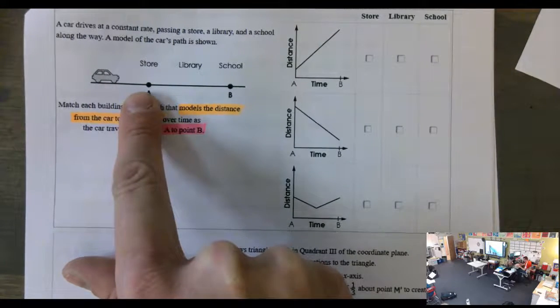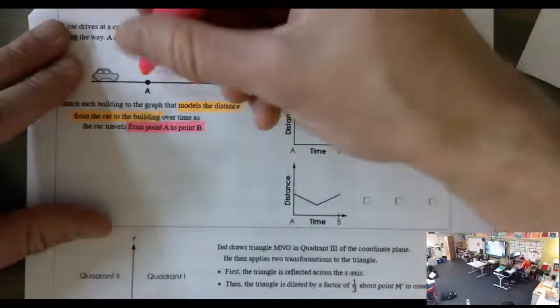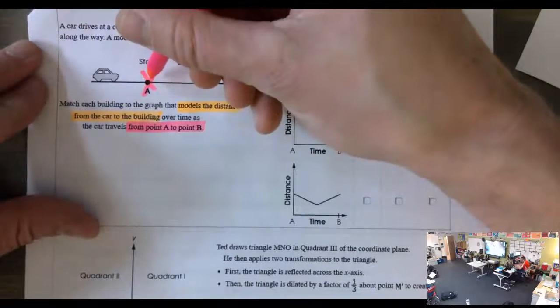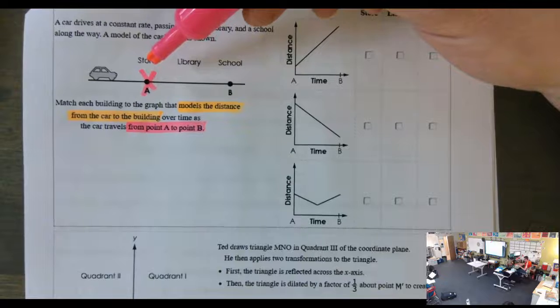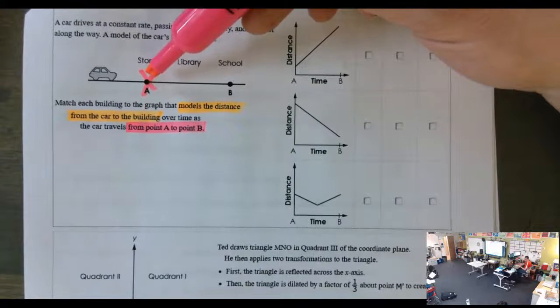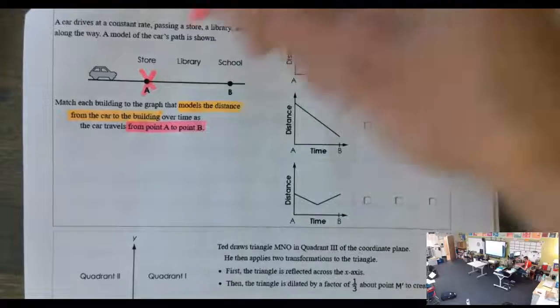We're going to start when the car is at the store. So if the car's at the store, how far away from the store is it? And then is it getting further away or closer?